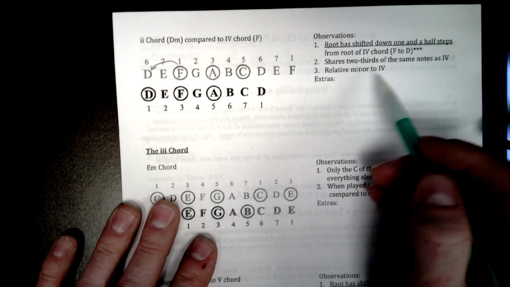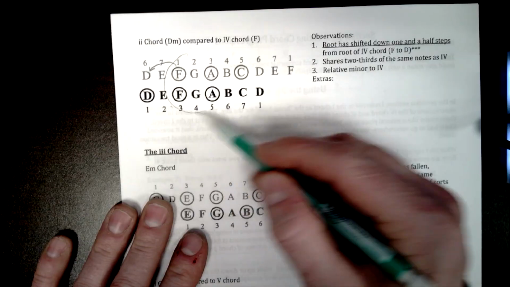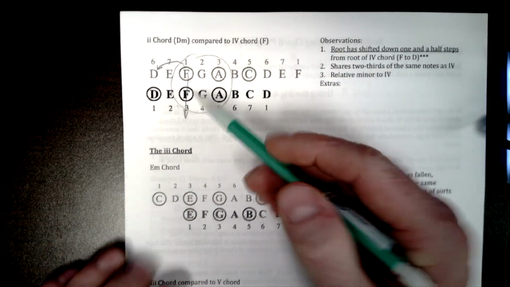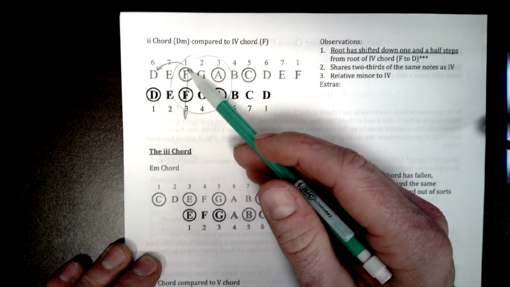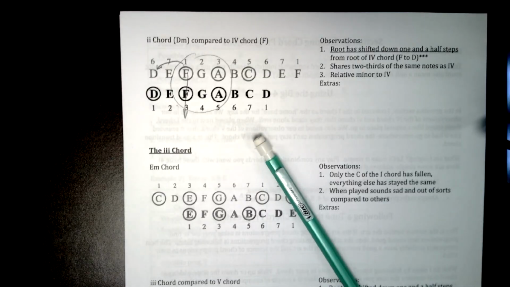Yeah, I have that here. It's the relative minor to the 4 chord. So there's lots in common going on here. And it does share, again, the 1 of the relative major. But yeah, there's a lot of things in common. So let me show you that from the perspective of the F.